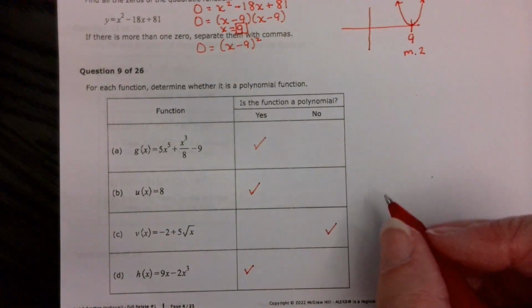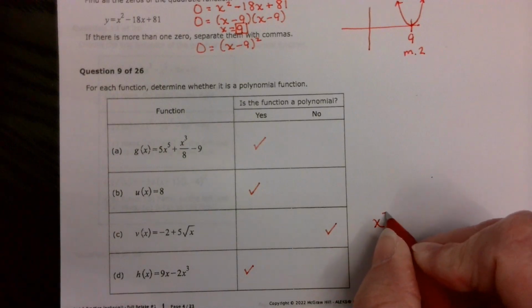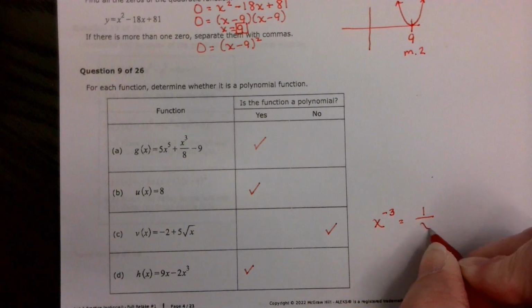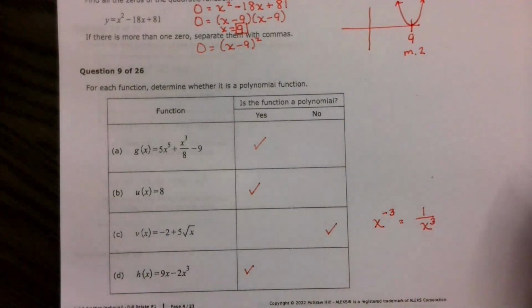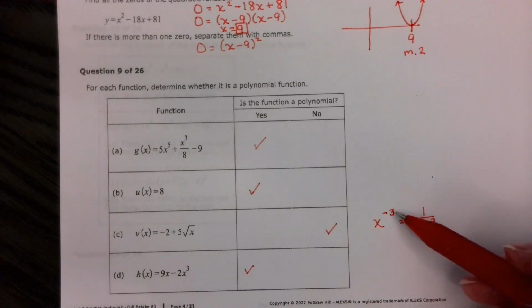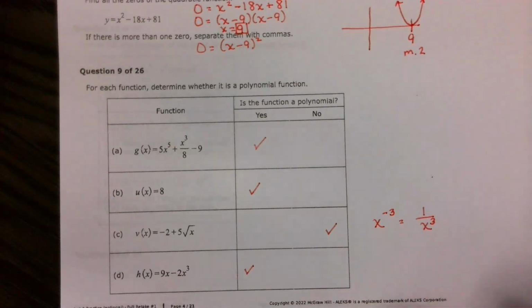Other things that would not be would be something that looks like this, x to the negative third. X to the negative third is the same thing as 1 over x to the third, because again, we don't want negative exponents. If x is 0, that's going to make this undefined. Okay? All right.